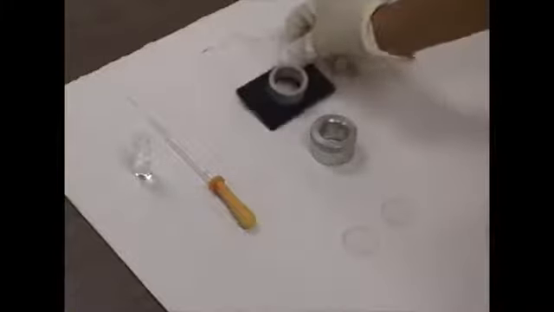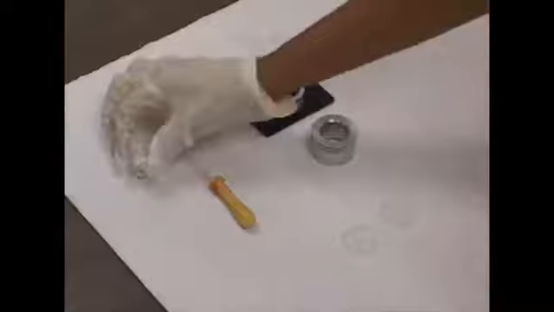And we are going to put our sample in between the salt plates. And we're going to use a very small amount of sample, just a little drop.